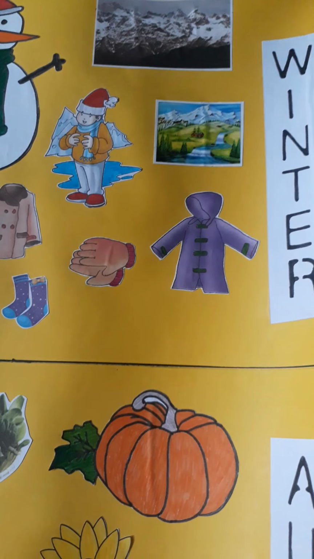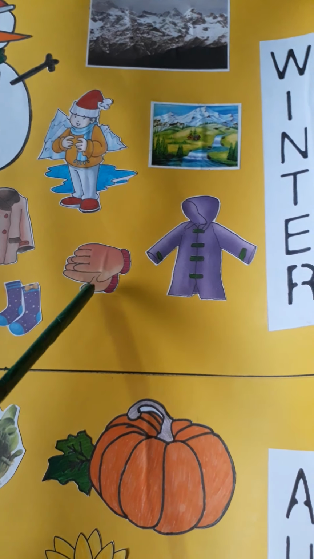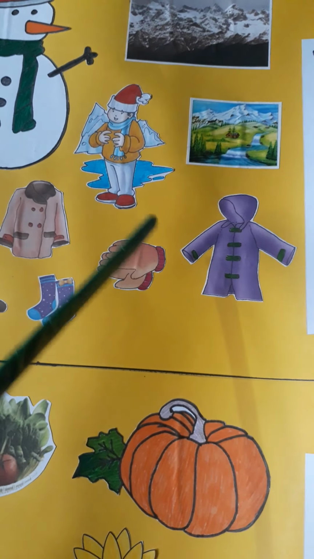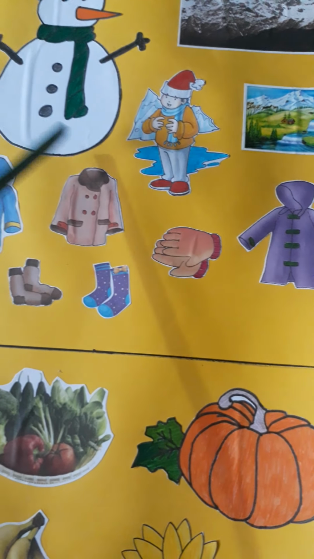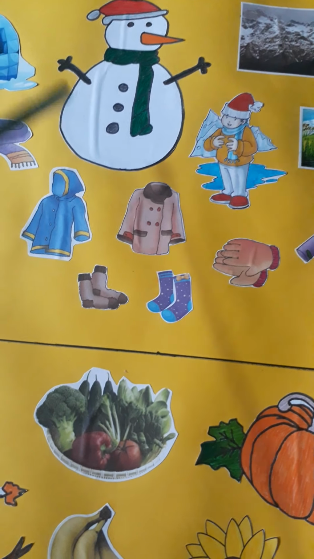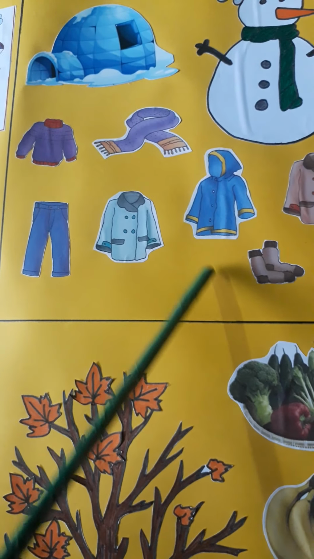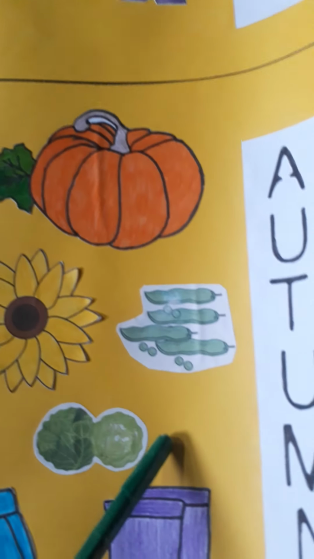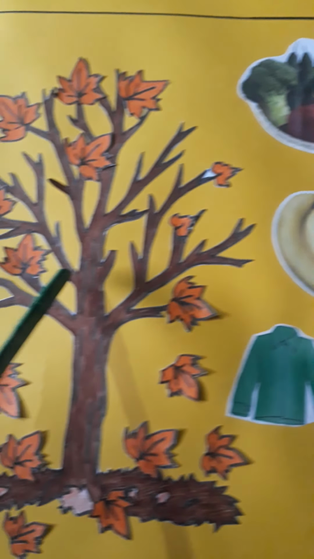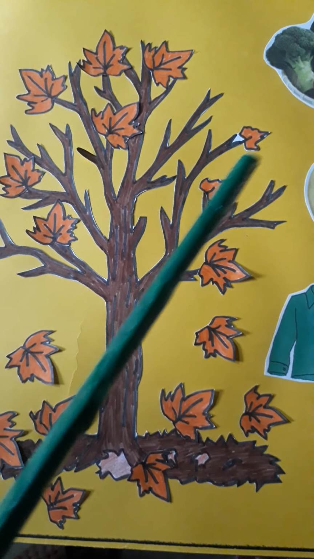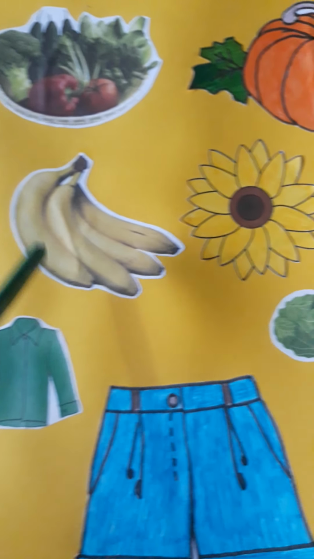Now winter. In winter we wear warm clothes, gloves, jackets. And how does the season occur? In winter we feel too cold and we eat this kind of things, we put on this kind of things. Like that you can show, all right? And now comes autumn. In autumn the leaves get dried, yes or no? The leaves start falling, and there are certain vegetables and fruits we get in autumn. So this is an example, all right?